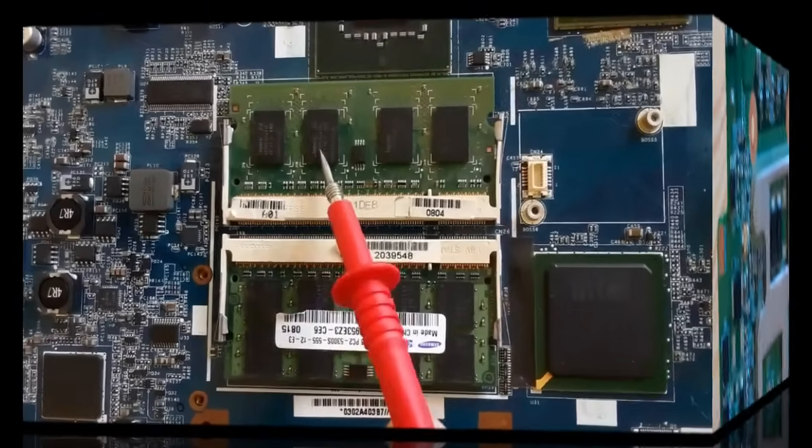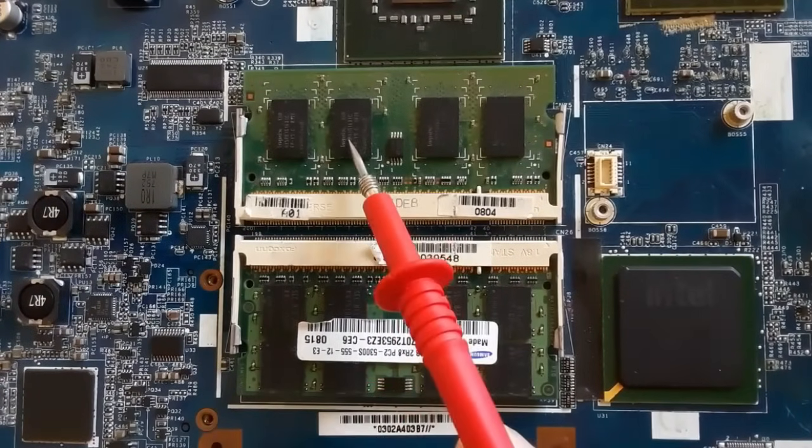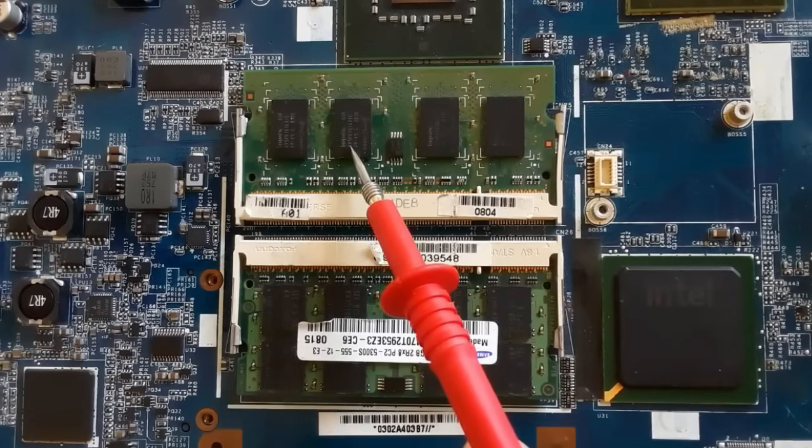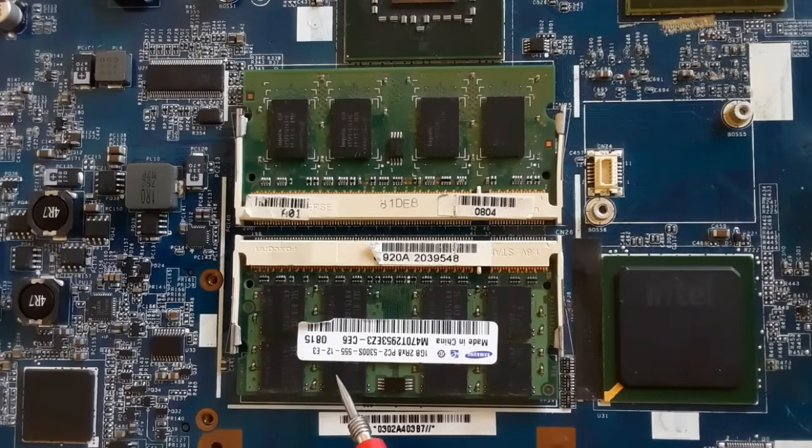The power jack is one of the most common faults in laptops. You should always check the power jacks, especially when you get a dead laptop, you should check the power jack first. Okay, of course after the adapter. Now we're going to see the RAMs, as you can see. The RAMs, or the random access memory, can also cause failure or a not working laptop.